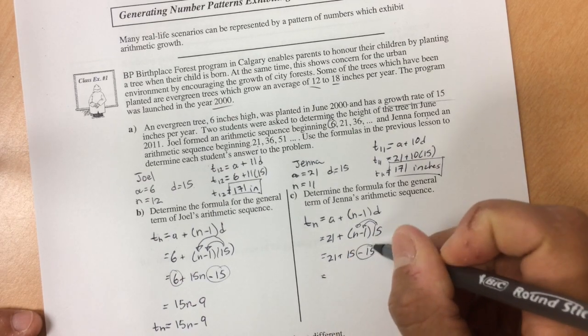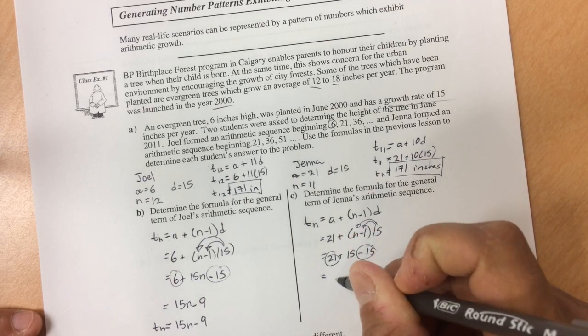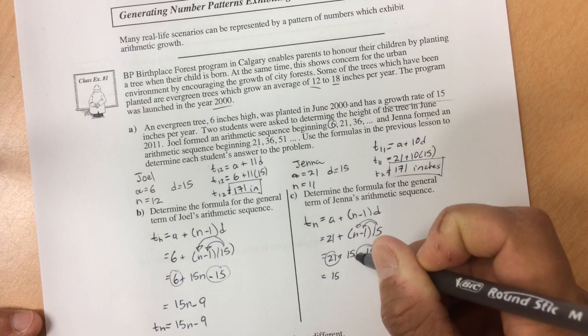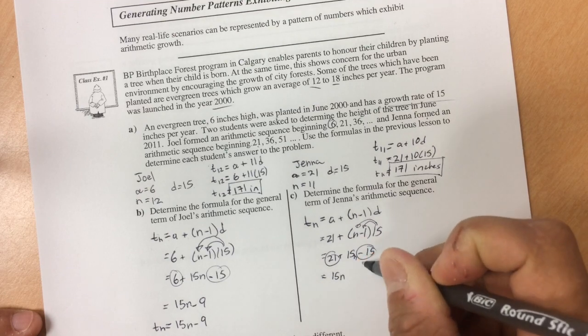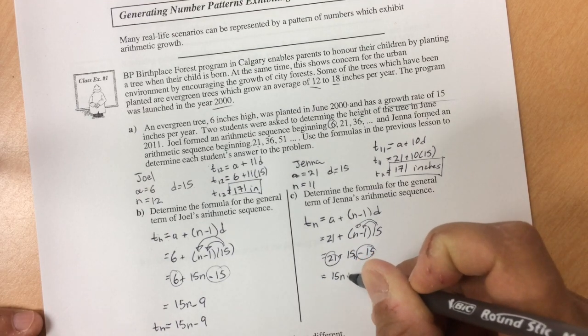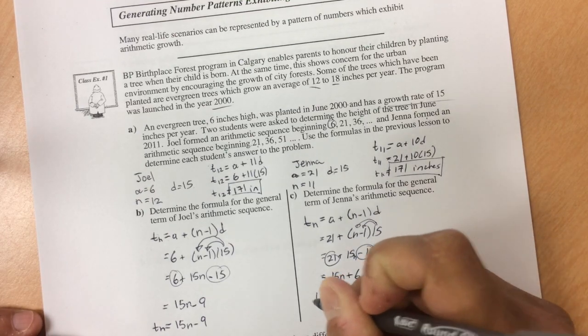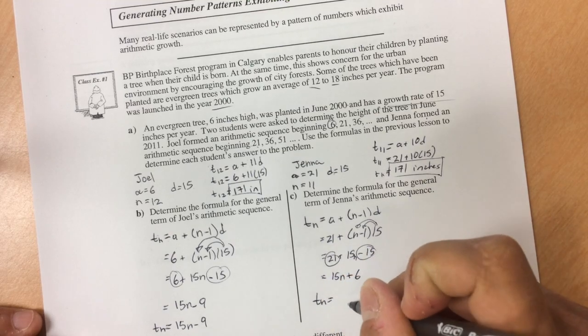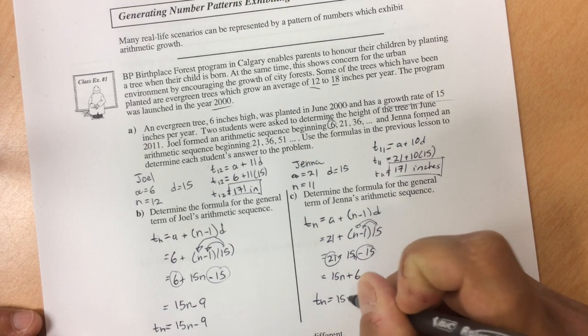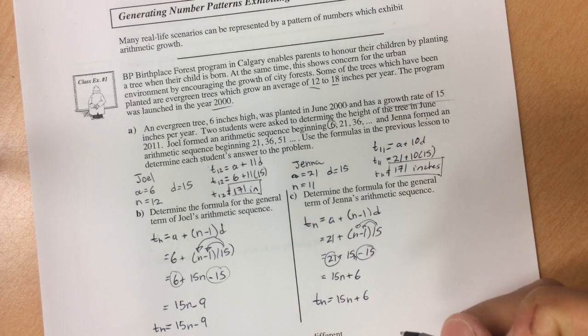If I combine my like terms, 21 plus negative 15 is going to leave me with positive 6. And we have our general term for Jenna as well. Tn is equal to 15n plus 6.